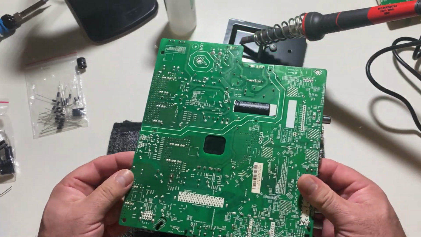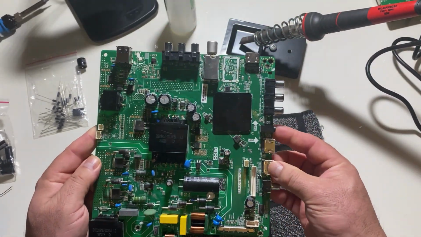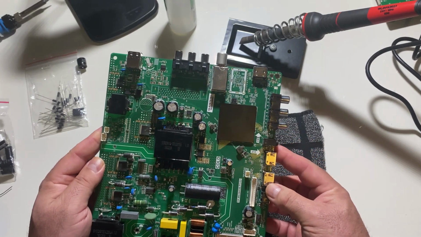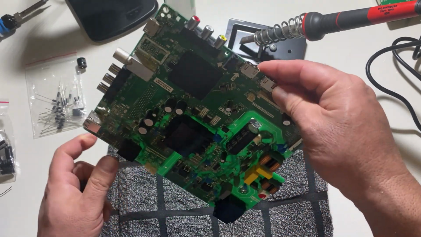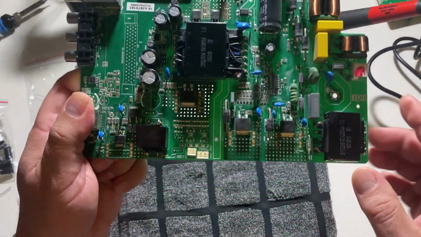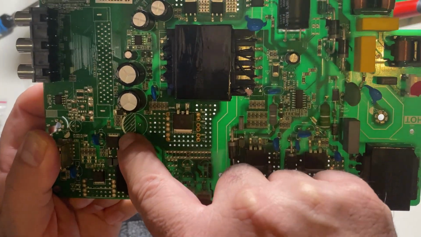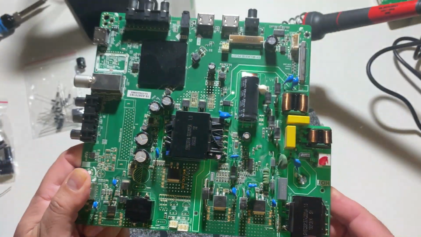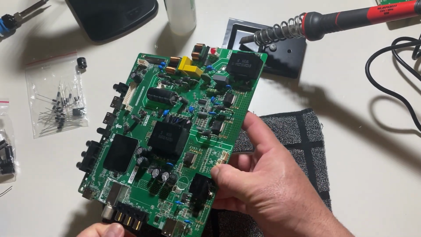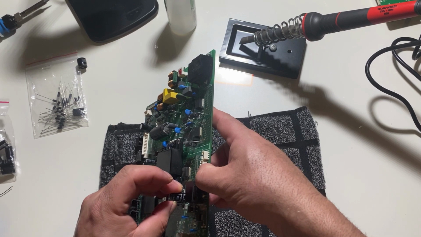For the people that don't know, if you don't know, you shouldn't be doing any work on the boards, because it's electric and it's dangerous. Anyway, this is the negative side and that's the positive side on the board for the electrolytic capacitor to be replaced.